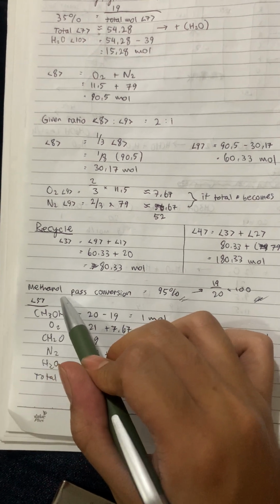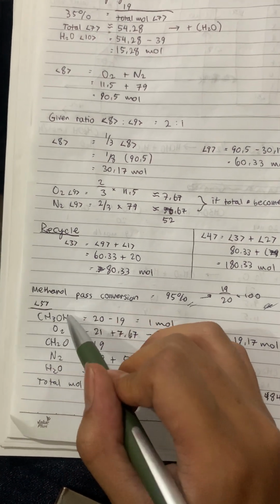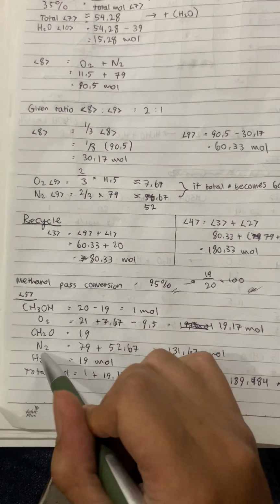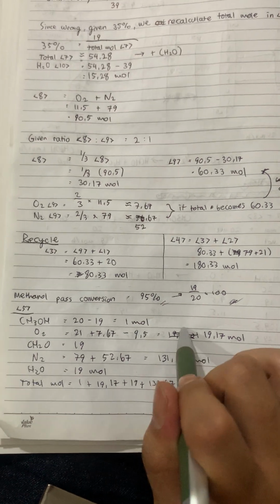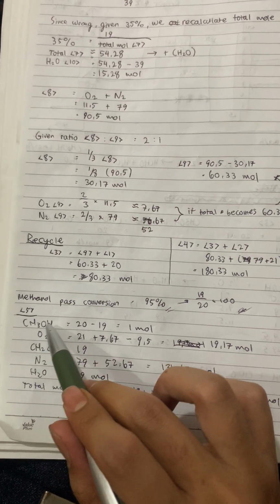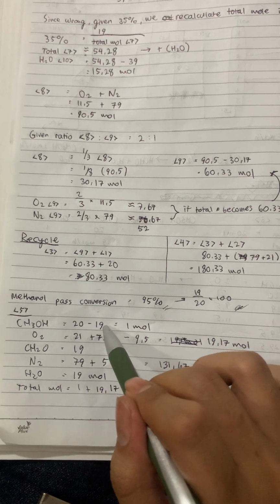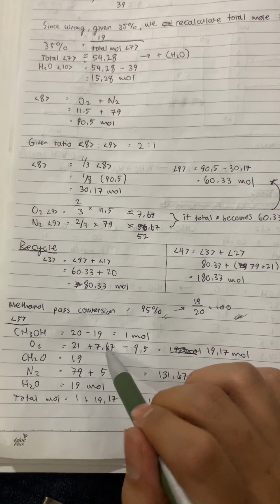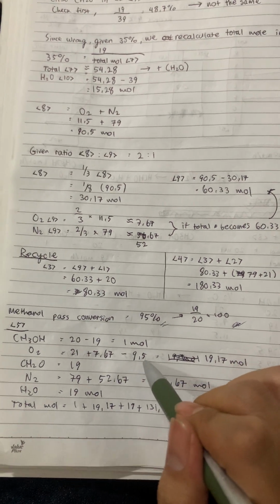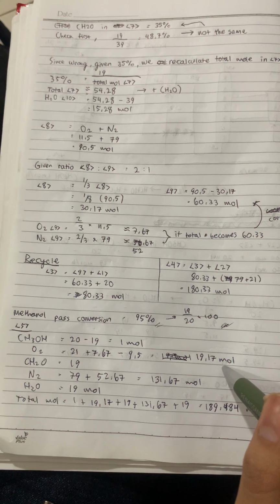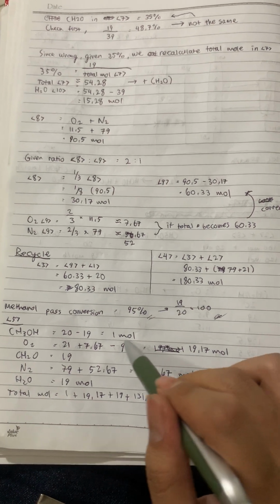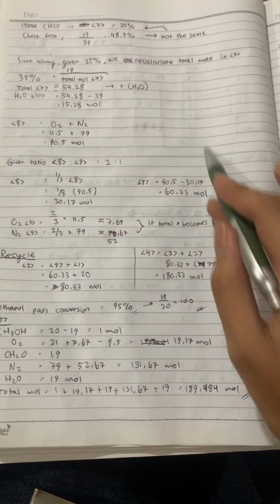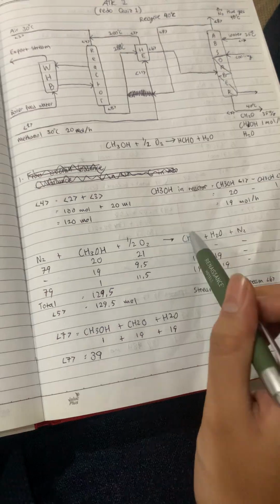In stream 5, there are CH3OH, O2, CH2O, and H2O. Then I calculated the moles. For CH3OH, we got 20 minus 19, which equals 1 mole. For O2, I got 21 plus 7.67 minus 9.5, which equals 19.17 moles. And how did I get these numbers? This is from the previous calculations that I did from here, and also from this one here.